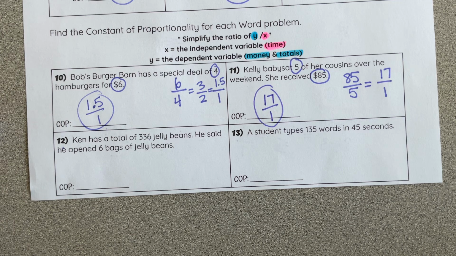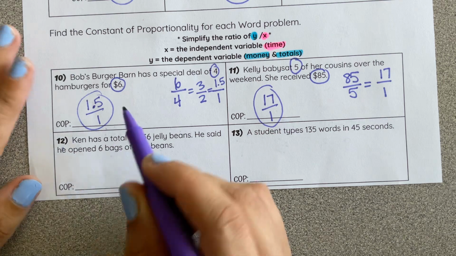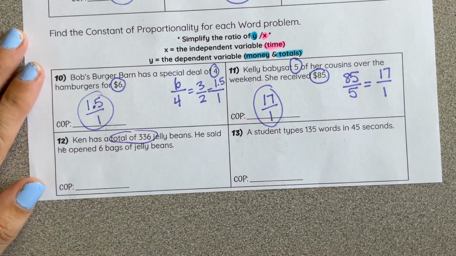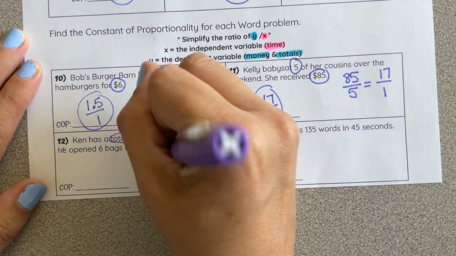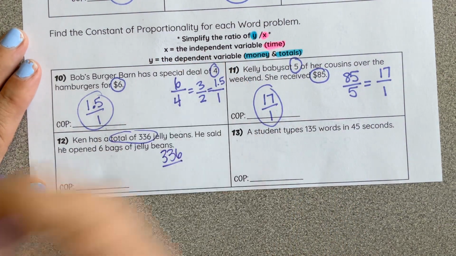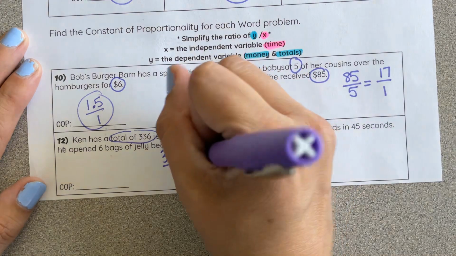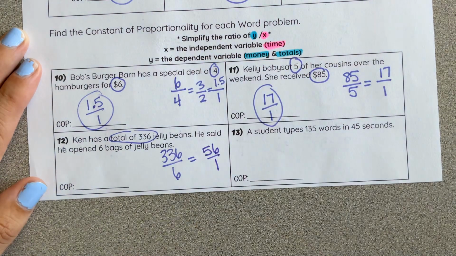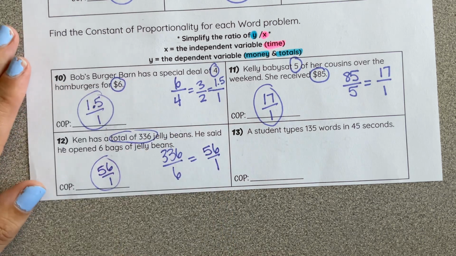Number 12, Ken has a total of 336 jelly beans. He said he opened 6 bags of jelly beans. So I don't see time, I don't see money, but I do see total. It says total of 336. Totals tell us the Y variable. So that's going to go on top. 336 divided by 6 bags. I'm going to divide that by 6, and we get 56 over 1 as our constant of proportionality.